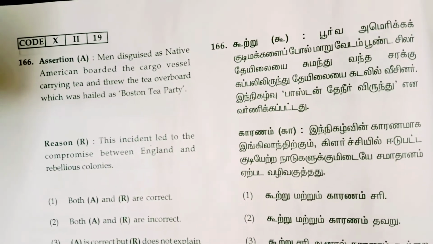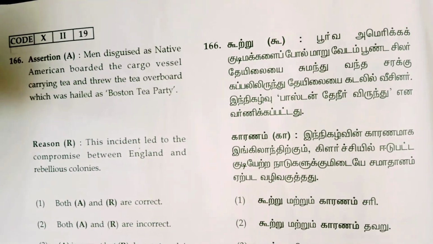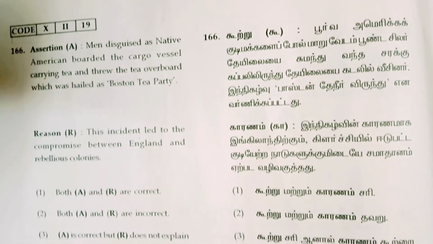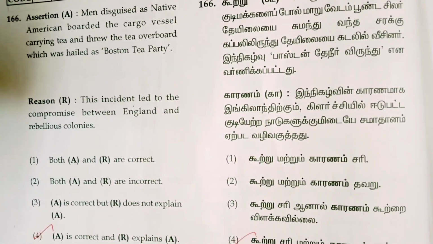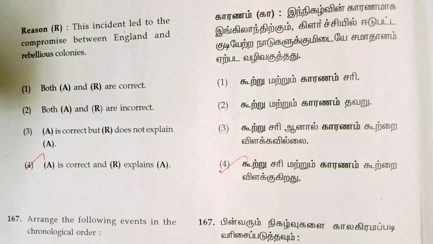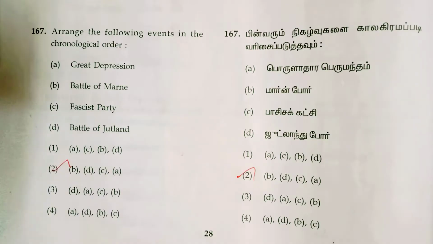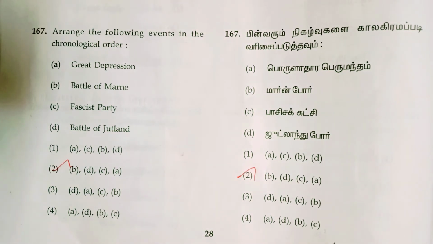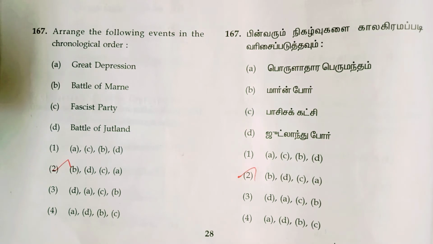Assertion: men disguised as Native Americans boarded the cargo vessels carrying tea and threw the tea overboard, known as the Boston Tea Party. This incident led to the American Revolution. The answer is D. Arrange the following events in chronological order: Battle of Marne, Battle of Jutland, Fascist Party, Great Depression.